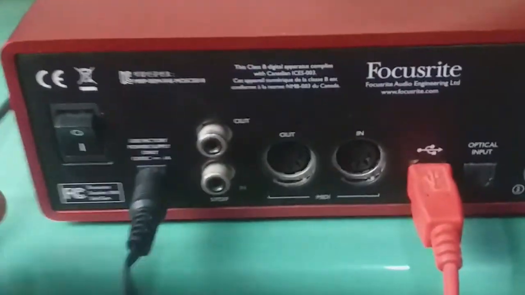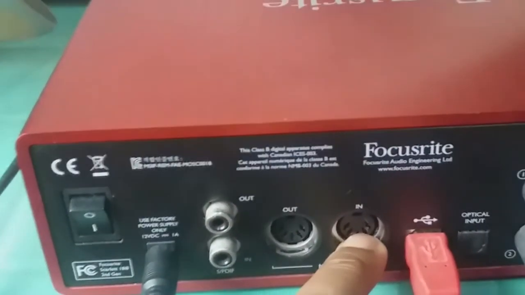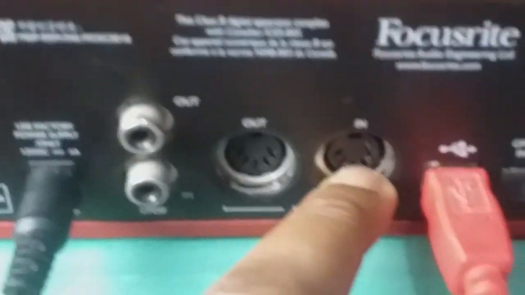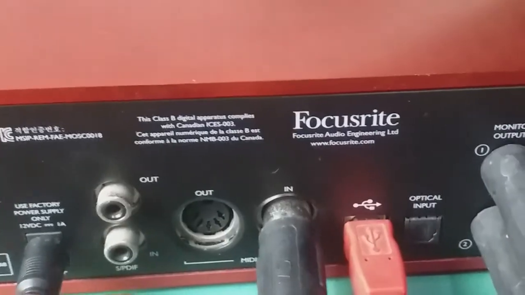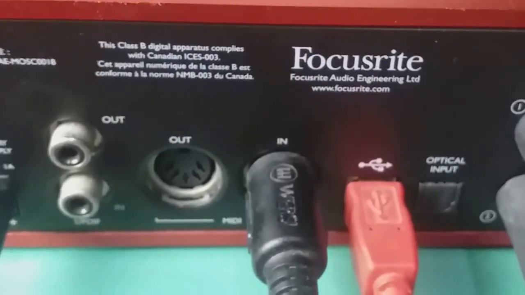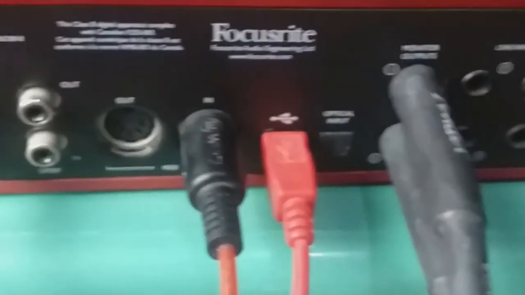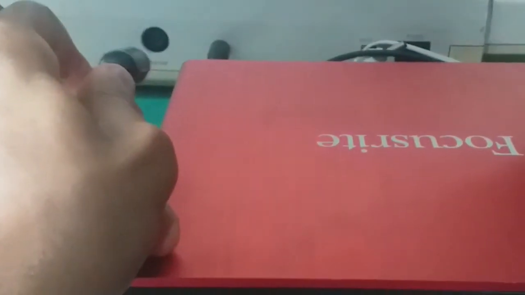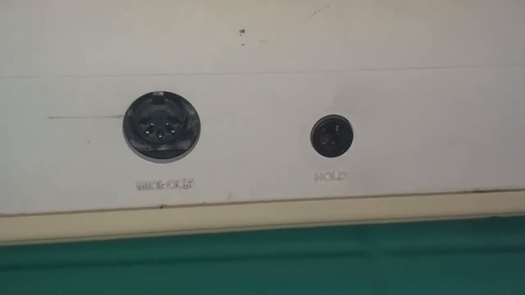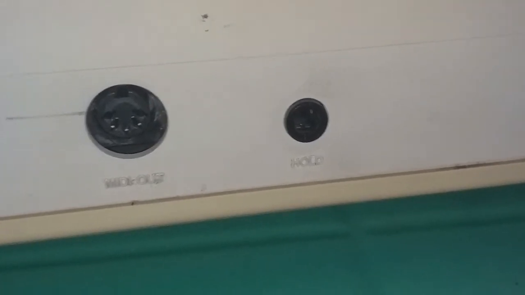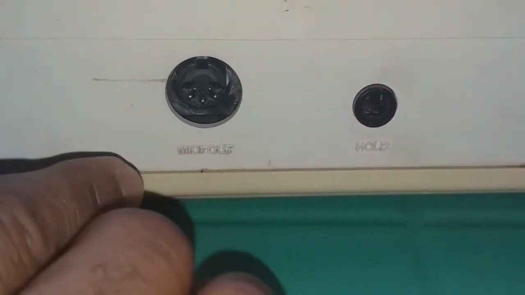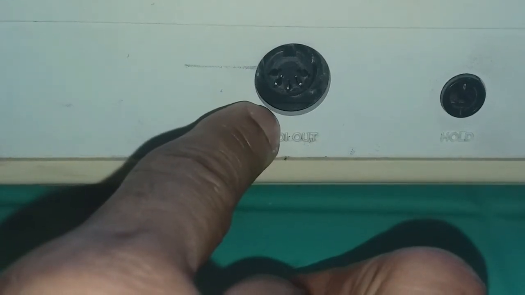So how does this work? On your audio interface where it's labeled in, all you need to do is to connect one end of the Midi cable. Once you've connected it, the next thing you will do is to take the other end of the cable to your Midi controller. Now at the back of the Midi controller, you will connect the other end of the Midi cable to this Midi port on the Midi controller.